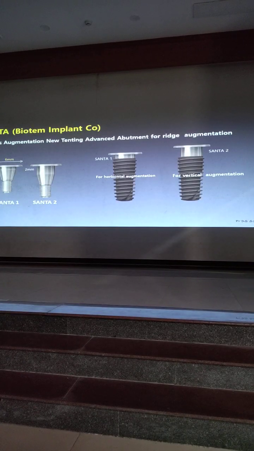So I showed you the newly developed Santa from Biochem Implants as an alternative to a bulky healing abutment. Santa is a specially designed tenting pole abutment.